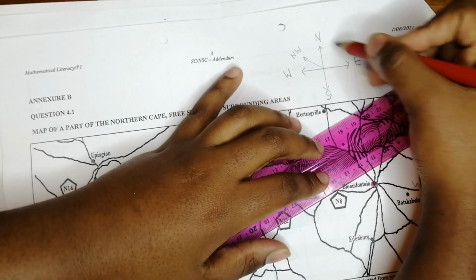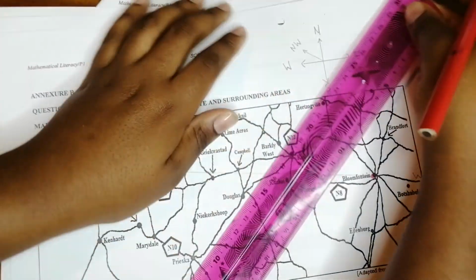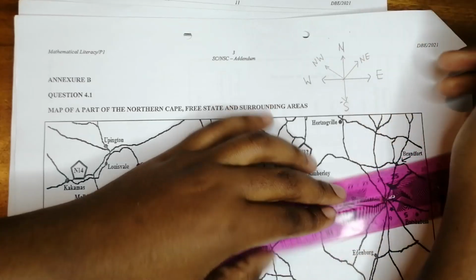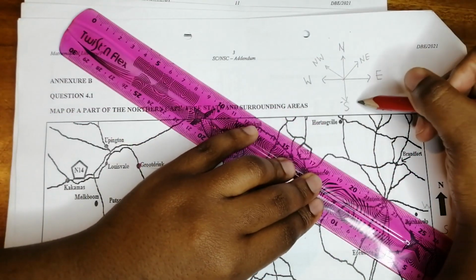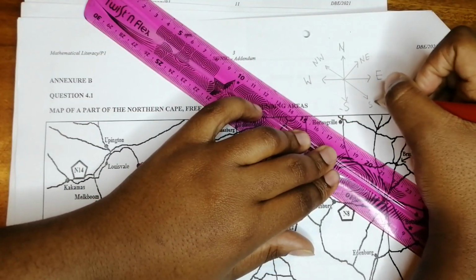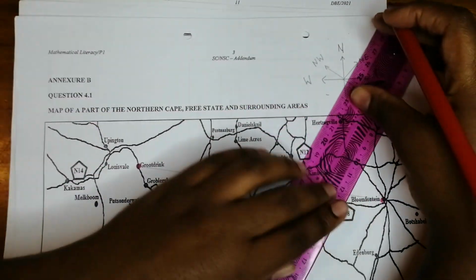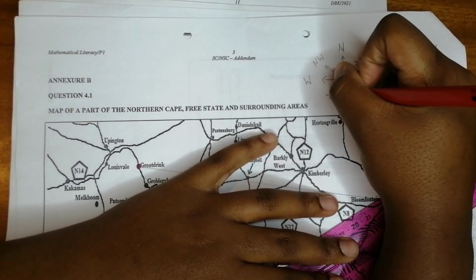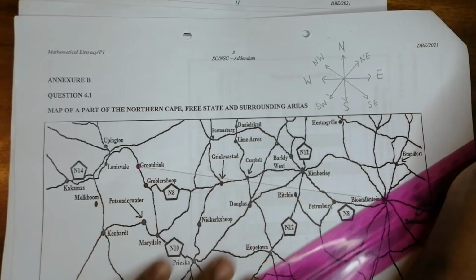Between your north and your east, you have northeast. Between your east and your south, you have southeast. And between your west and your south, you've got southwest.